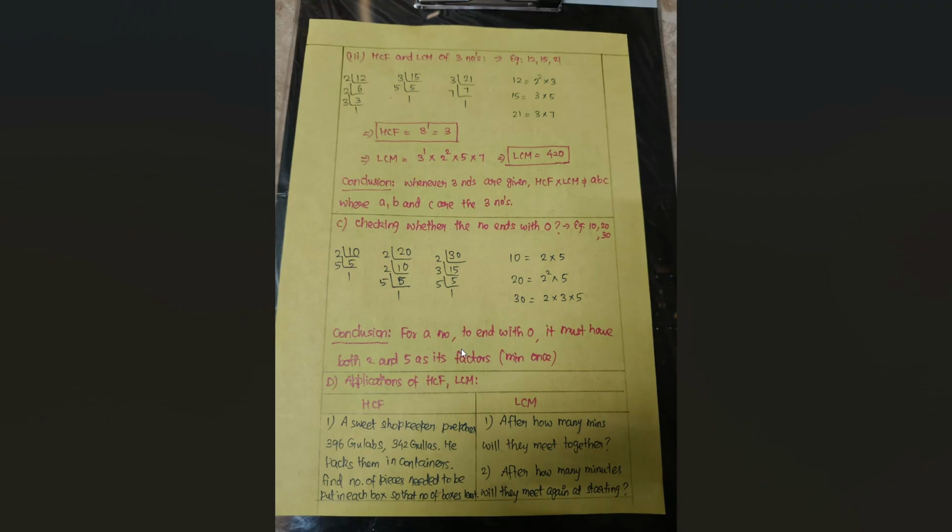They will ask you in your question, check whether 4 power n ends with 0 or not. For example, 4 is 2 square. So here there are no powers of 5, so it cannot end with digit 0. Like that you have to write.